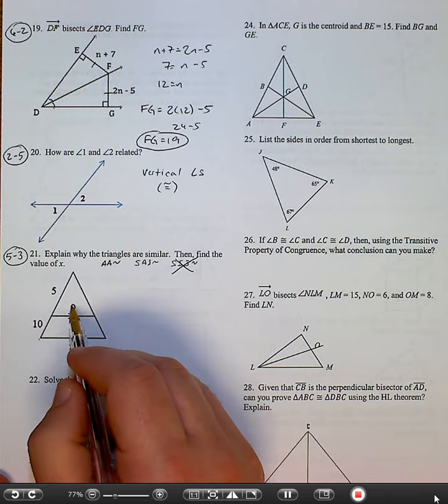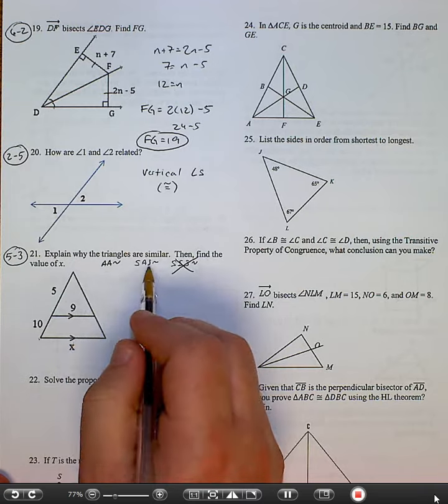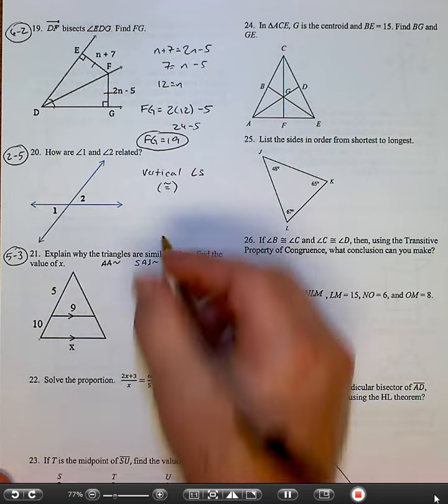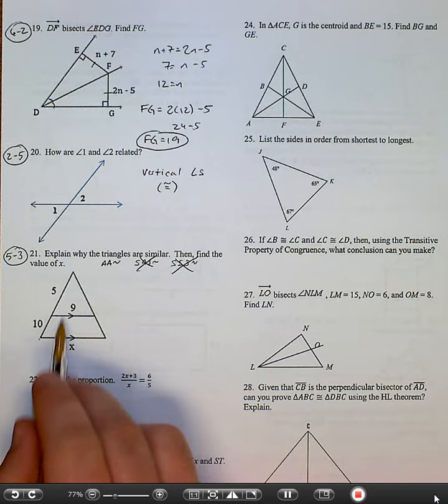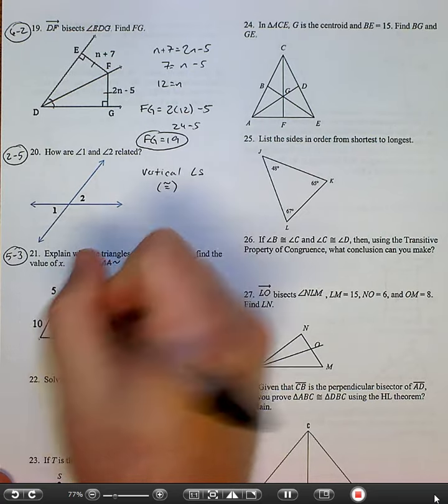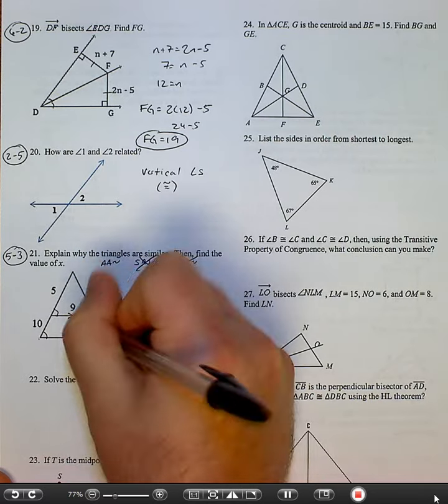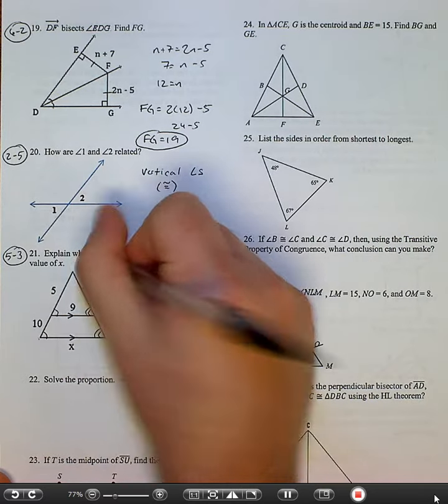This is 9, we don't know what this is, so I can't use side, angle, side. How am I going to do angle, angle? Well, I have parallel lines here. What that means is these are corresponding angles, so they're equal. And these are corresponding angles, so they're also equal. So we have angle, angle similarity.